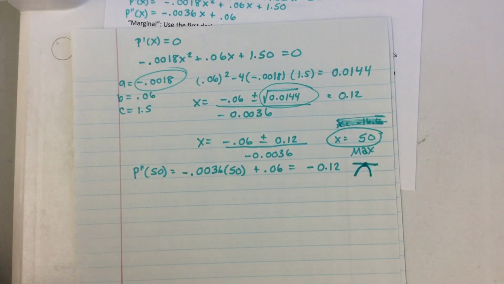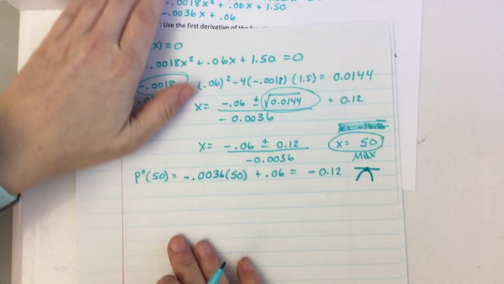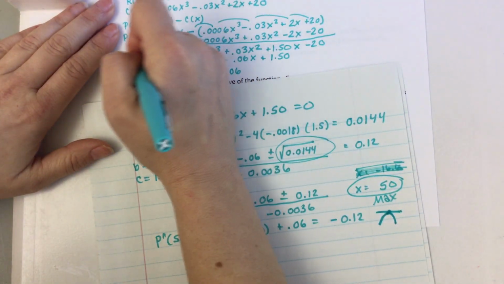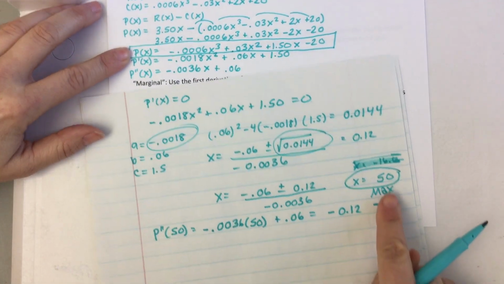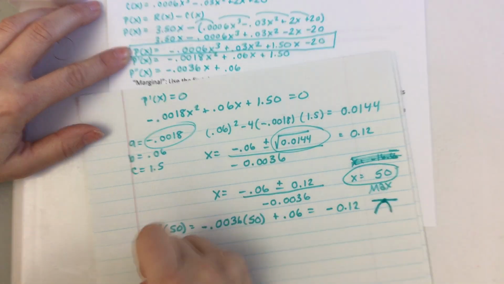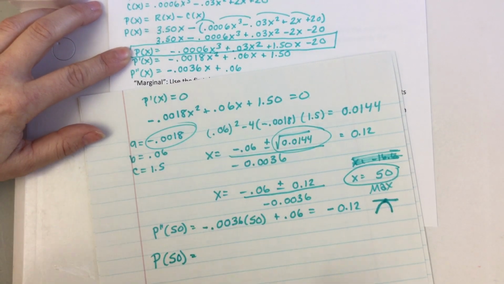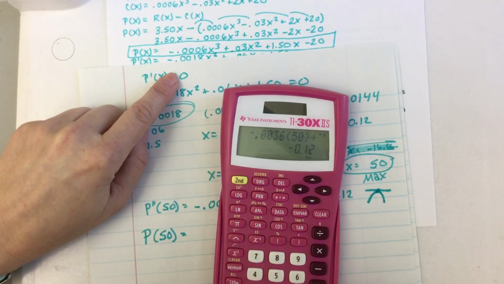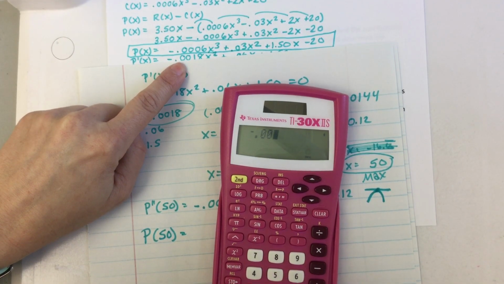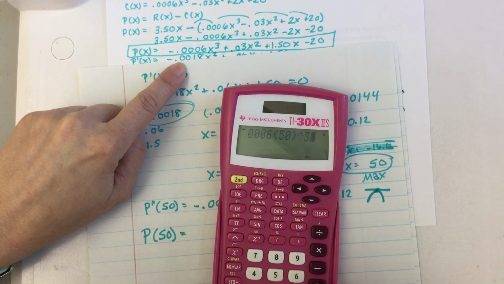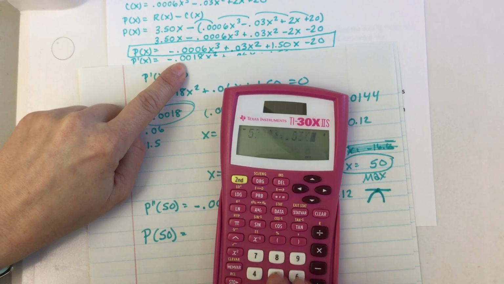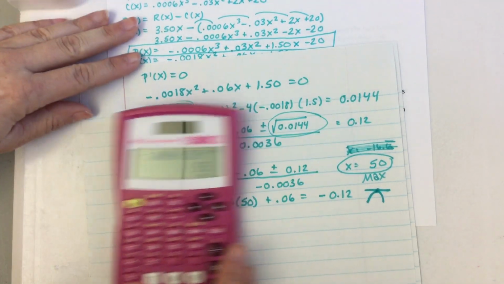Then it says, what is the value of the maximum daily profit? So if I want to find the profit, I go to the original profit equation. I know that the maximum occurs when x is 50. So I take the profit equation and I fill in a 50. So let's go ahead and do that. Negative 0.0006. Instead of x, we're filling in a 50 to the power of 3. Plus 0.03, instead of an x, we're putting in a 50 squared. Plus 1.50, instead of an x, we're filling in a 50 minus 20.